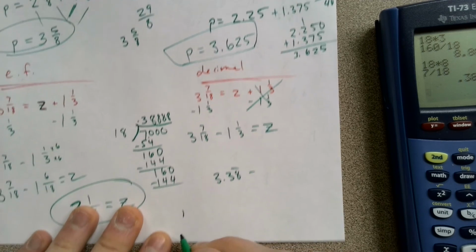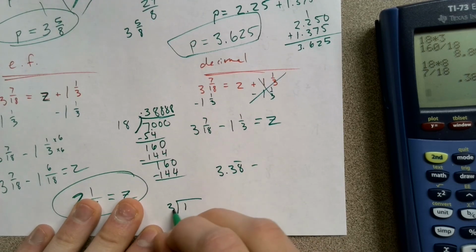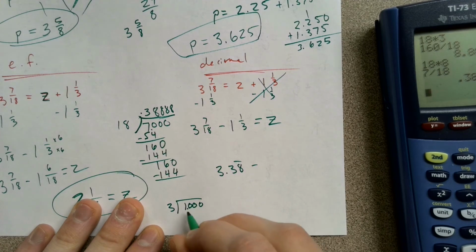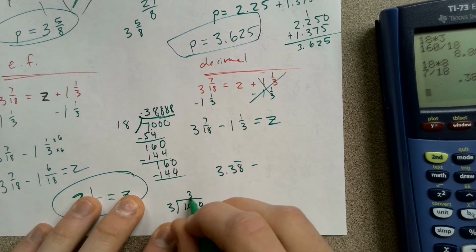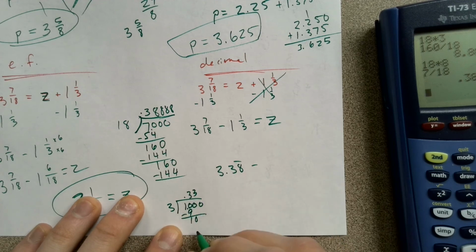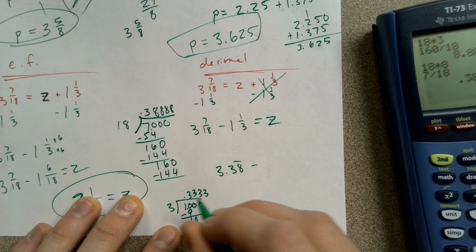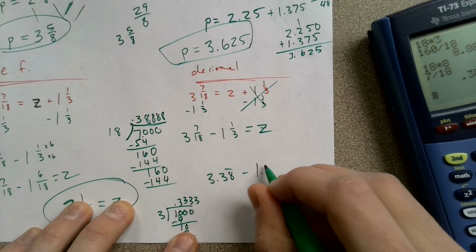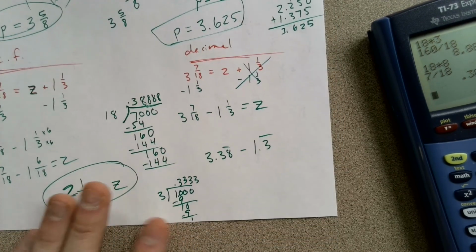1 is going to be on the inside, 3 is going to be on the outside. Throw those zeros in there. 3 goes into 10 3 times as 9, minus 1. Goes in, and you're going to see a process here, 0.3 repeating, so it's going to be minus 0.3 repeating.